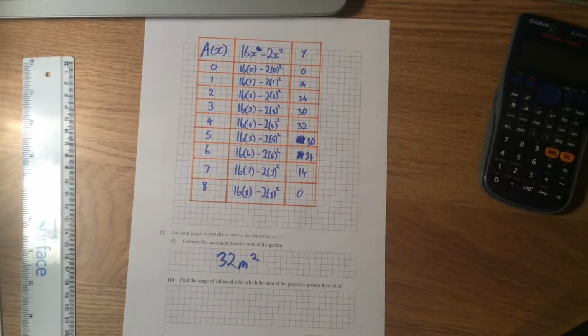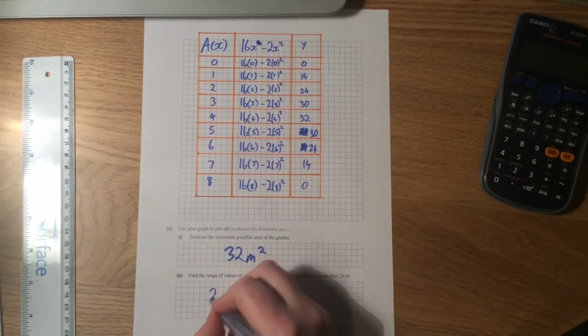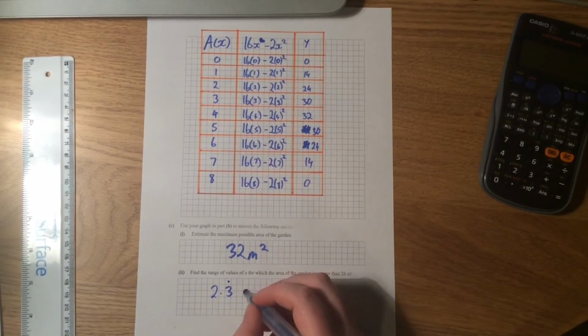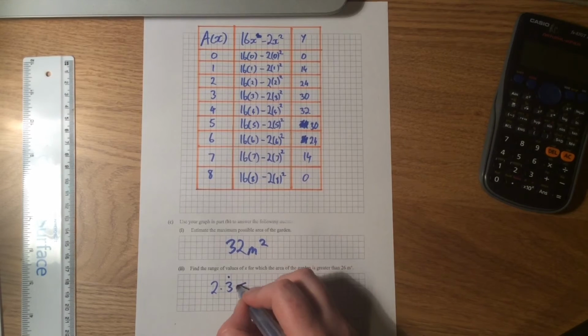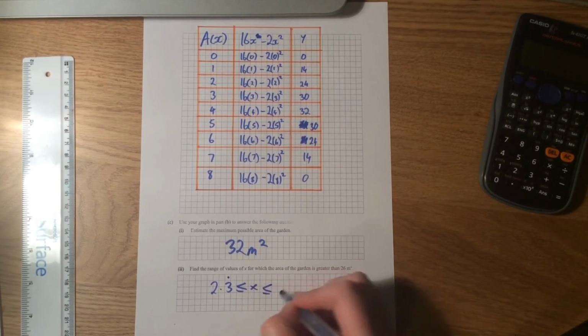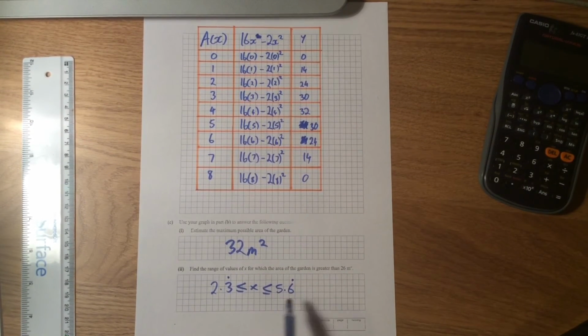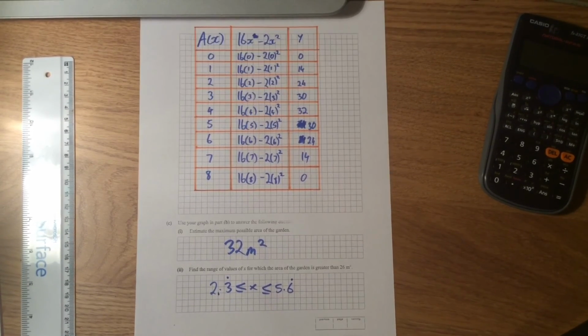Okay, so how would I write that as my final answer? I'd say 2.3, and that little dot just represents it's recurring, it goes on and on and on. Okay, is less than or equal to x, which is less than or equal to 5.6. Put a dot on top of it like that. Okay, so once x is anywhere between this value and this value, it's going to be larger than 26. Okay, and that's question 5.